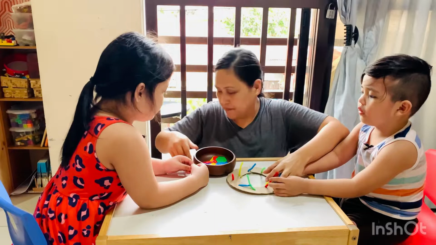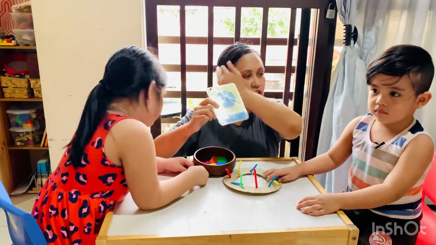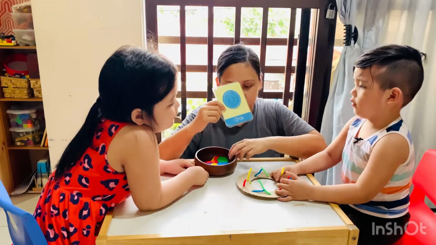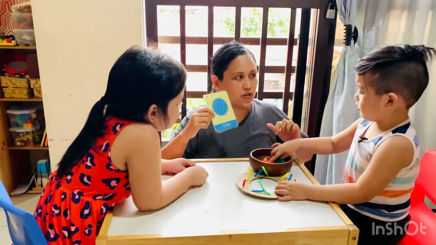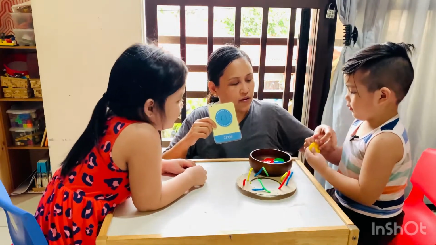I will show you the shape. For example, what shape is this, Ira? Circle. Yeah. What if I tell you to look for a yellow circle? Can you look for a yellow circle? Oh, you found it! Yay! Can you show it to them?